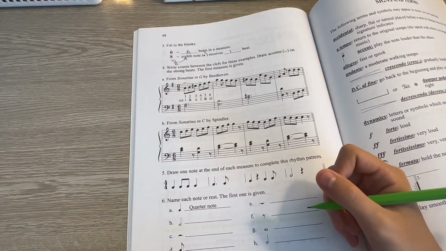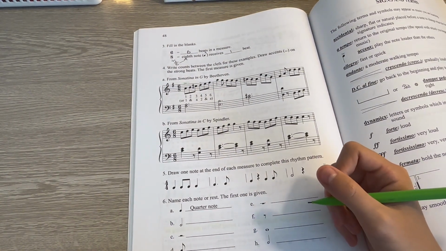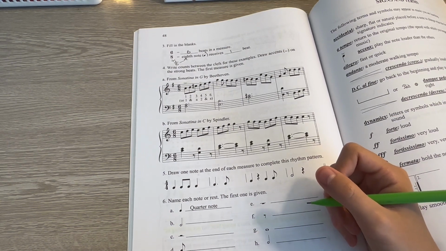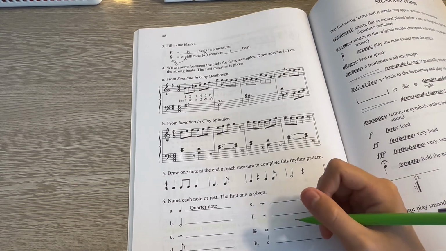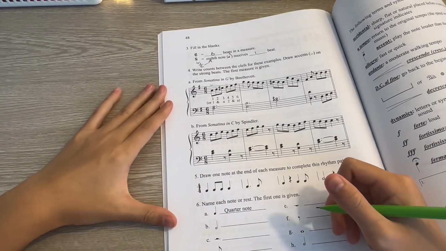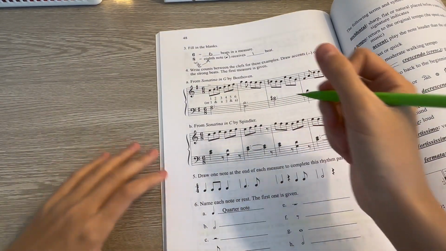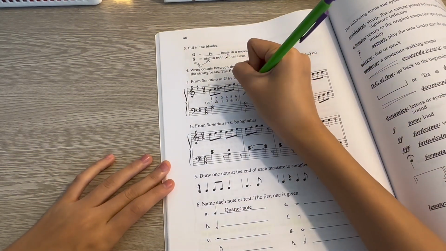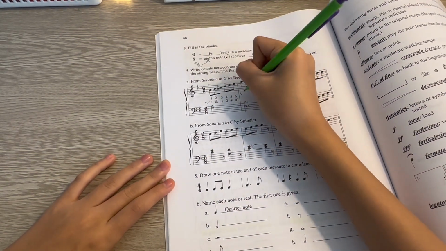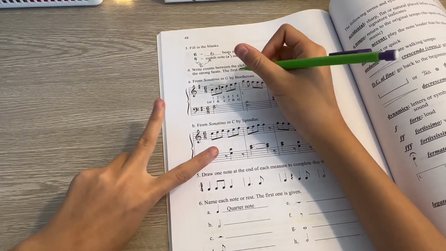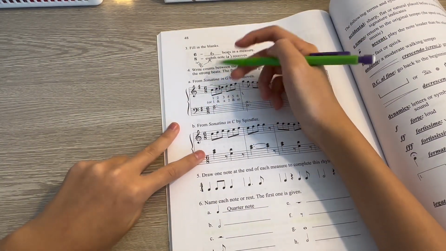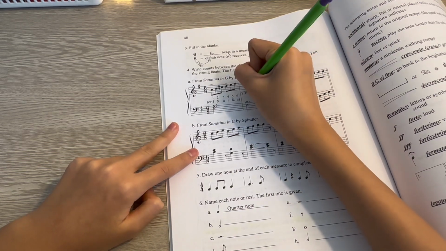Good job. Now let's write counts between these examples, and we have to draw the accents on the strong beats. So, we are going to do, let's see, 1. So this is a quarter note. That means now it receives 2 beats because the bottom number is 8. So that's 1, 2.